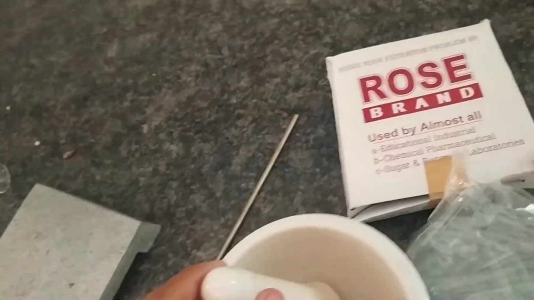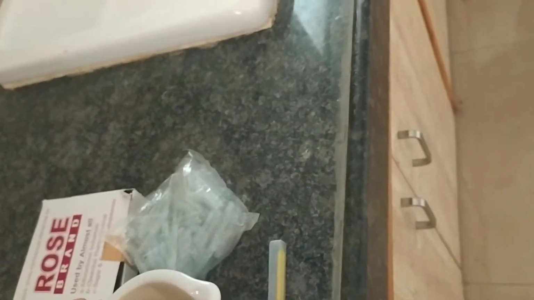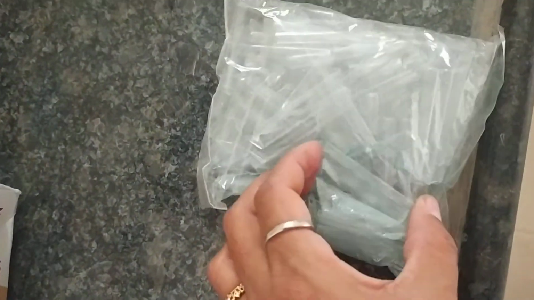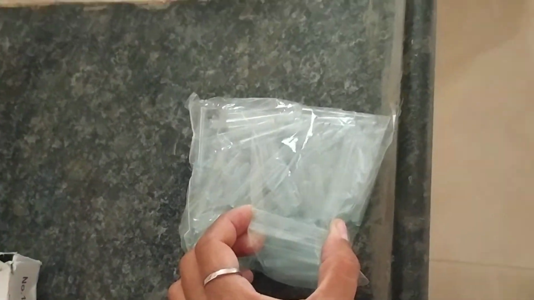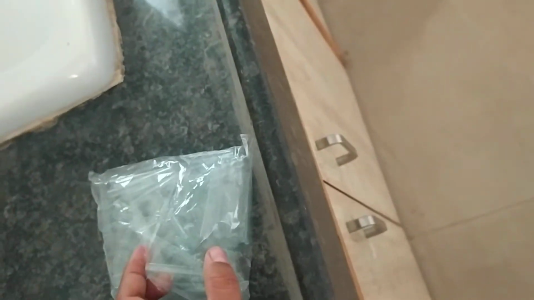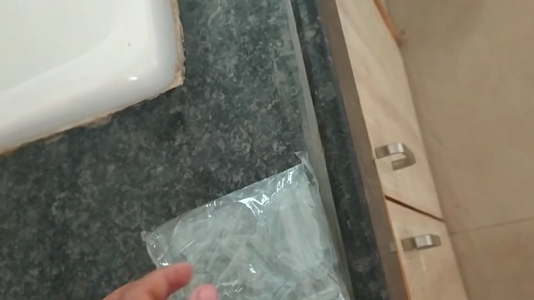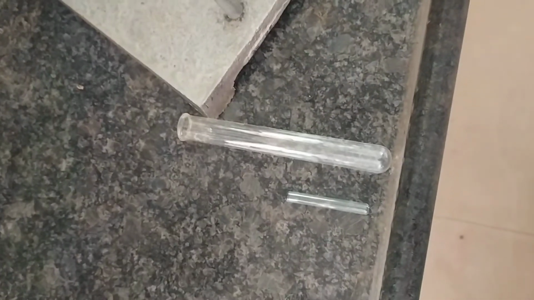This is called the mortar. It is used whenever there are any solid lumps, then they can be crushed by using this. These small tubes are called fusion tubes. Whenever we detect nitrogen, sulfur, for the sodium fusion test, these tubes are used. Again, whenever we are determining boiling points, these types of tubes are used. See, these are very small tubes, like our test tube. You can compare the size of the fusion tube and the test tube.